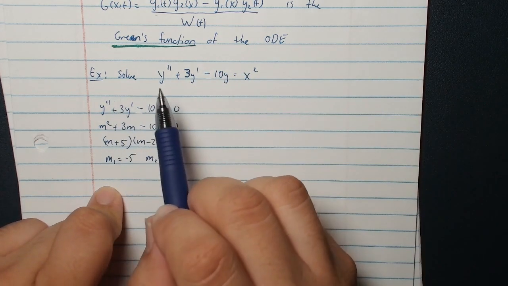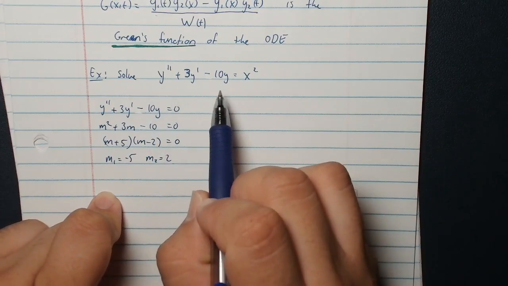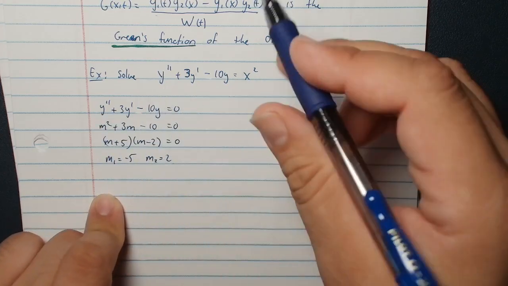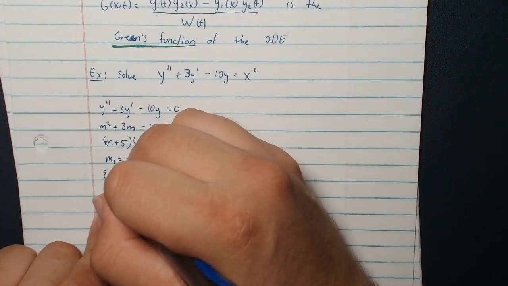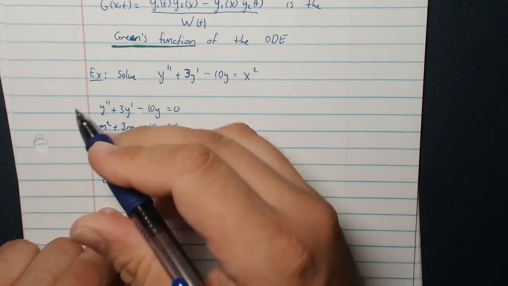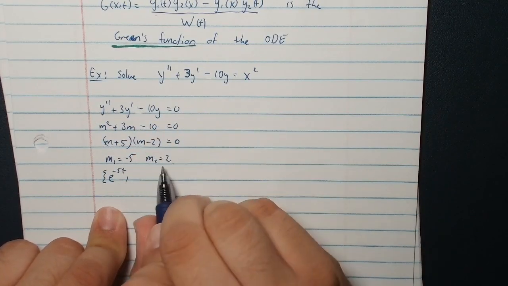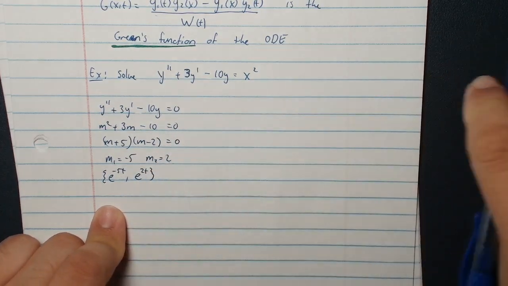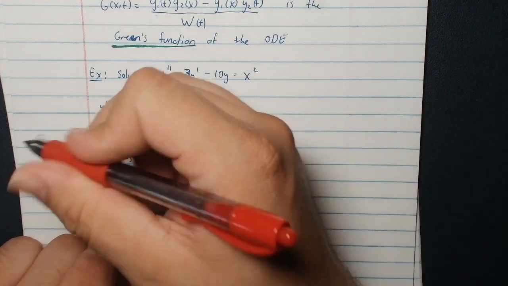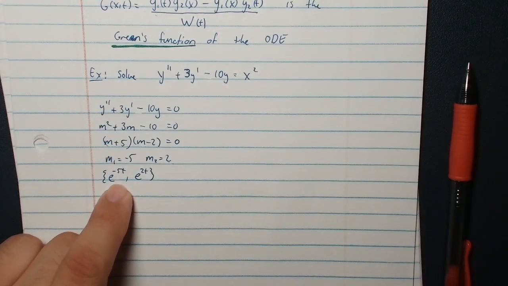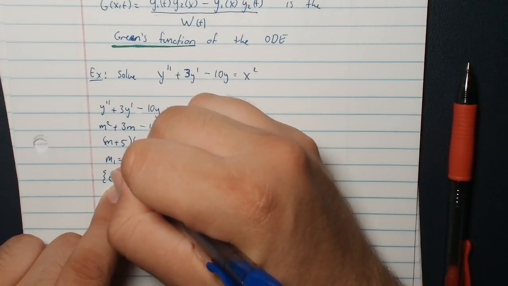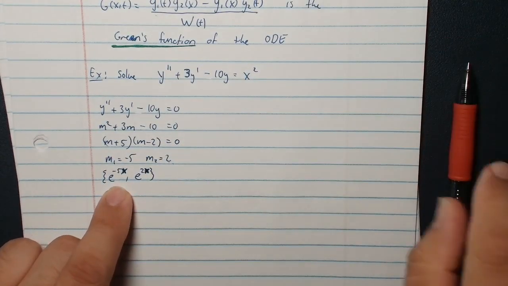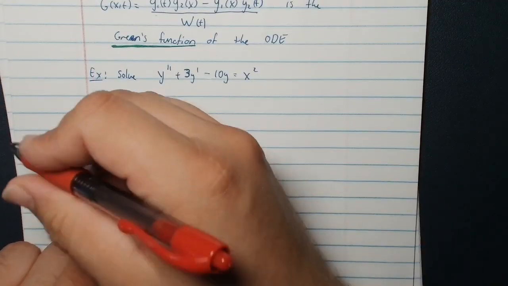So here we have a second order linear homogeneous ODE with constant coefficients. So we know that the fundamental solution set will be e to the this number t, and separately e to the this number t. And that's our fundamental solution set. Of x. I'm getting ahead of myself. We'll do t here in a little bit. Of x. Okay, so that is our fundamental solution set.